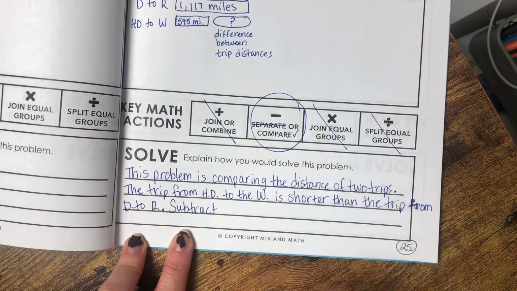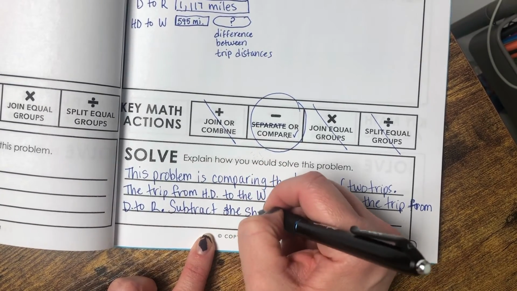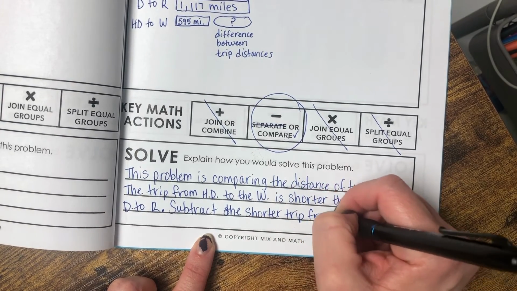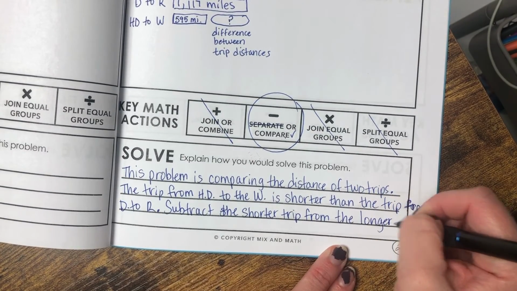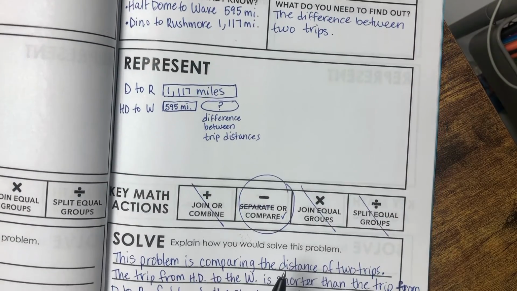Subtract the shorter trip from the longer one, right? From the longer. And then we come full circle all the way back up to what we're trying to find out.